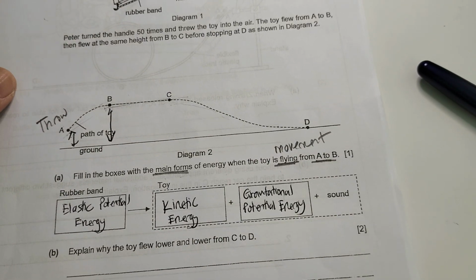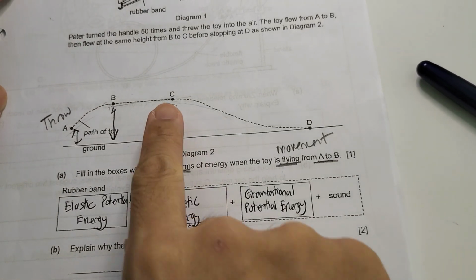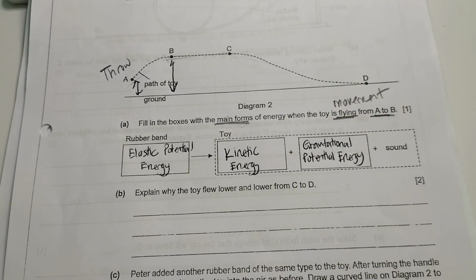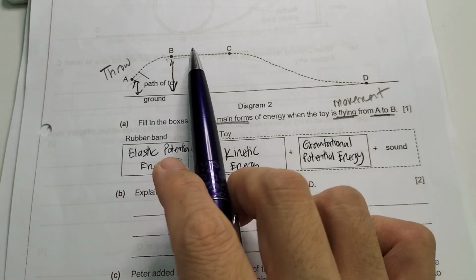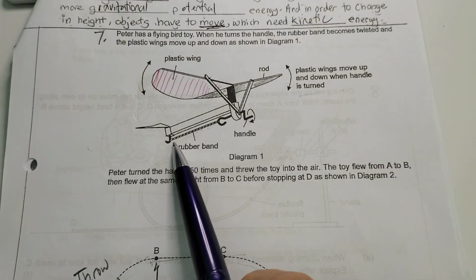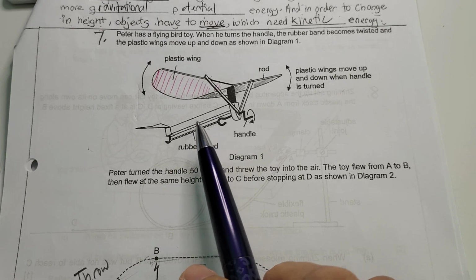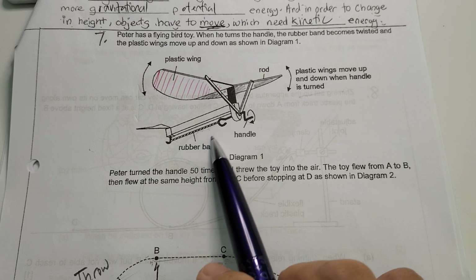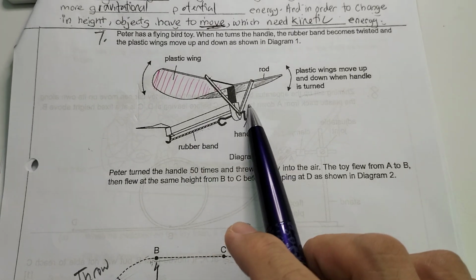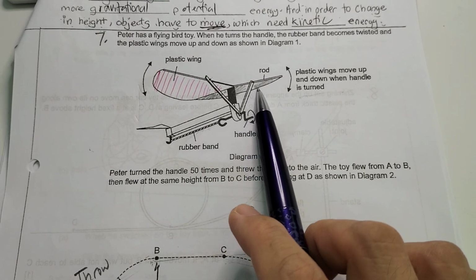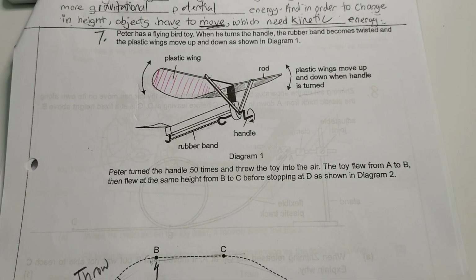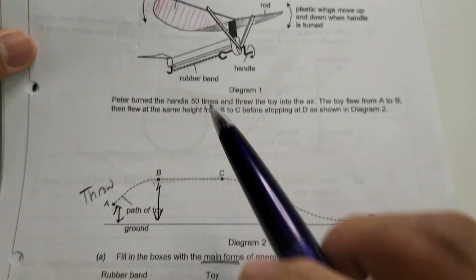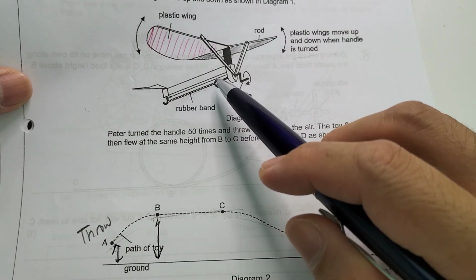Now next, why did the toy fly lower and lower from C to D? First understand why it could fly higher. Because the rubber band was stretched, there was elastic potential energy stored inside. As the rubber band unravels and returns to its original shape, it helps to spin this and flap the wings that allow it to fly higher and higher. Now, can it unravel forever? No, it cannot.